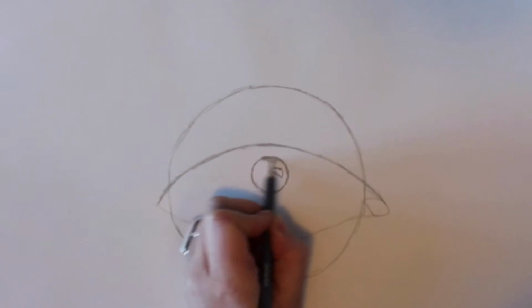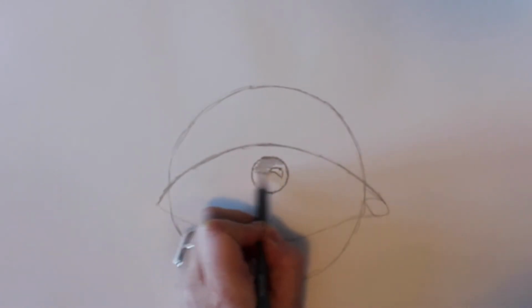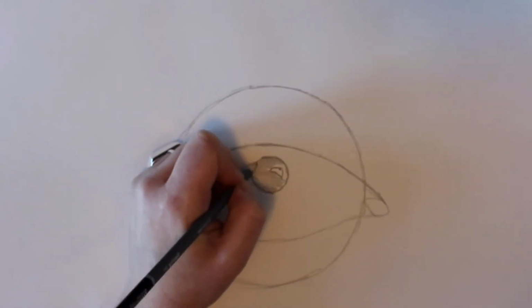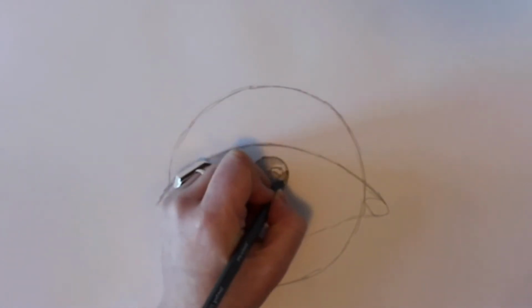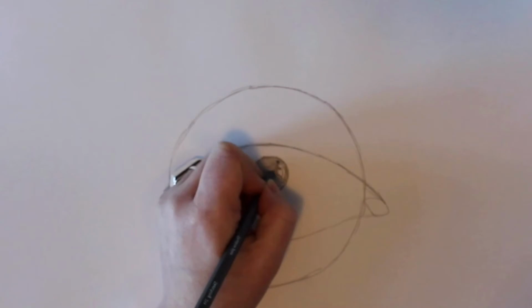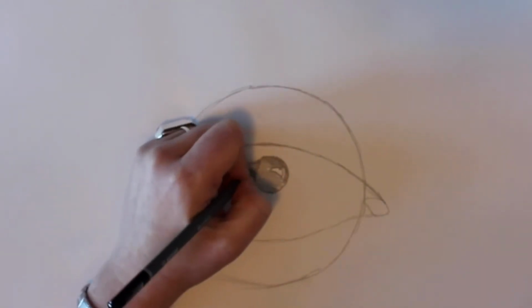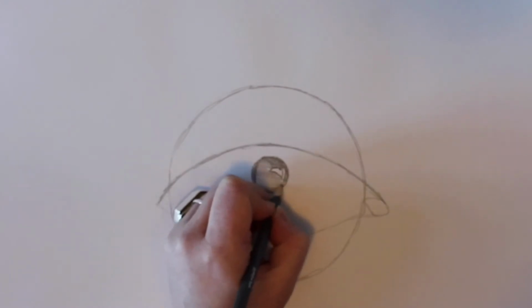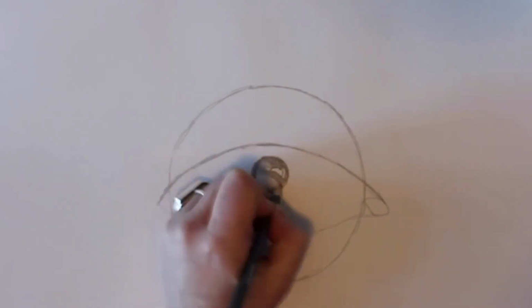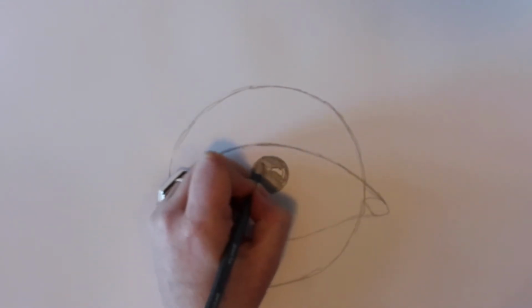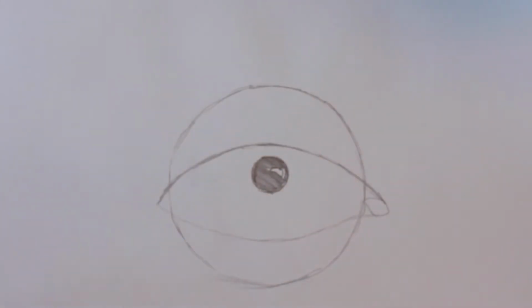I'm just going to pop a little highlight on the pupil, because our eyes reflect the light. We've got lots of moisture in them, which is the reason why they reflect the light. And I'm going to make the pupil quite dark.